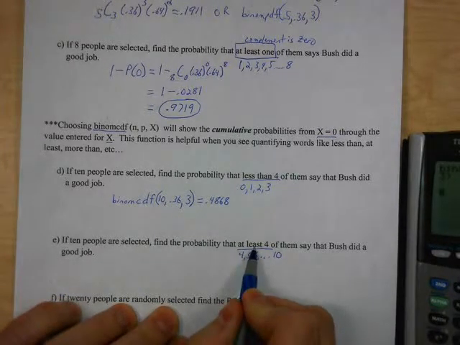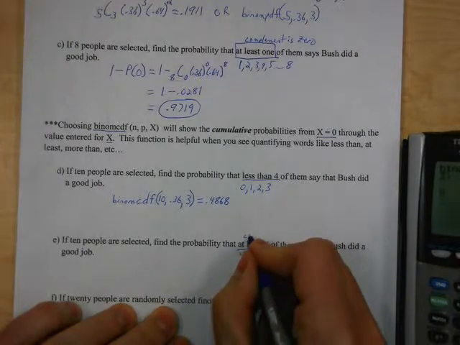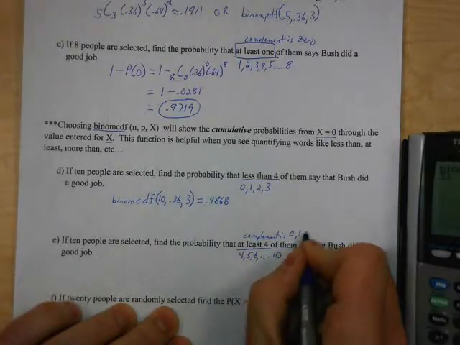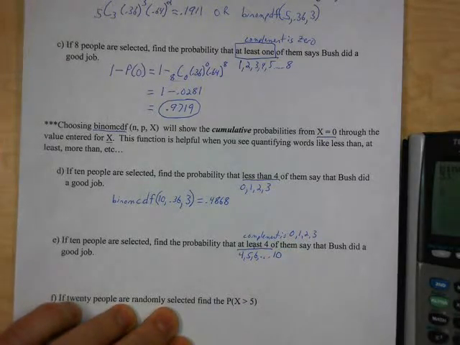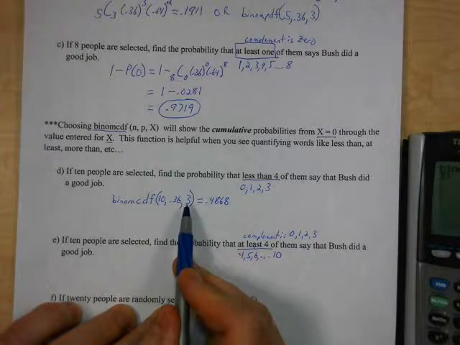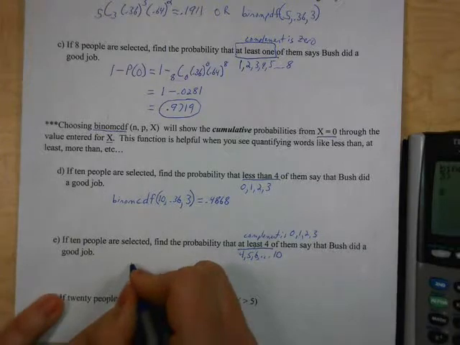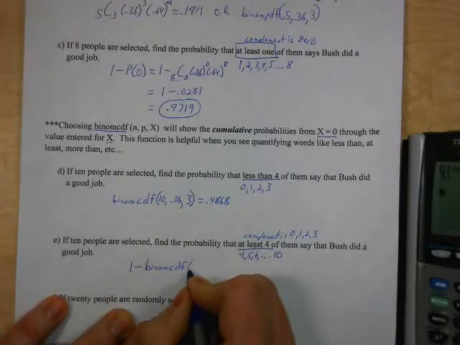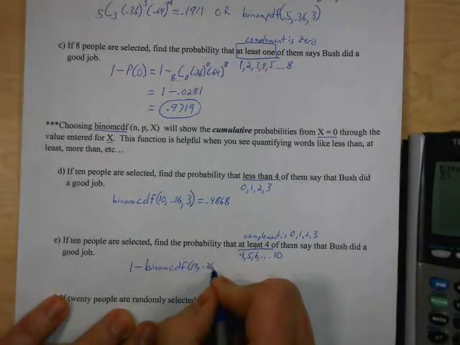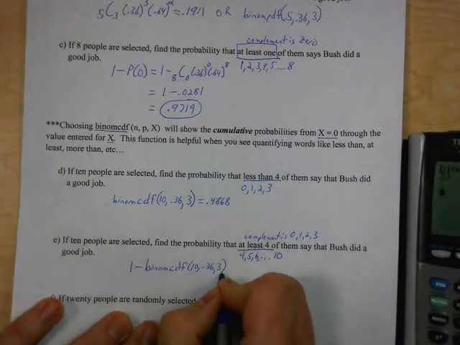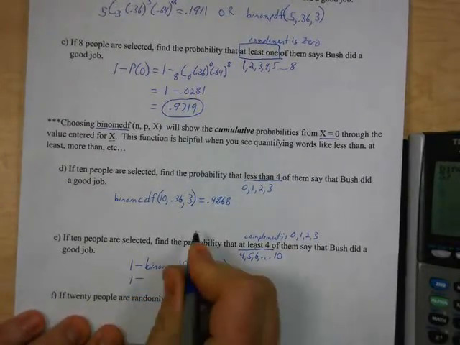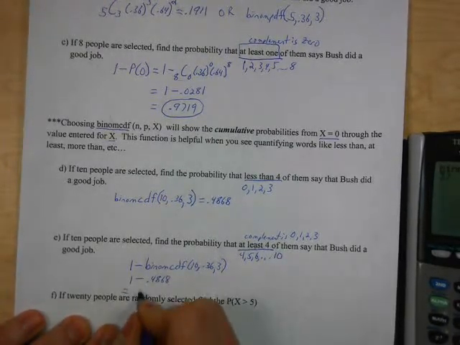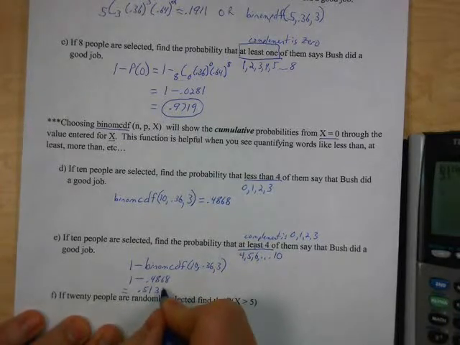So if you look at the complement of at least 4, the complement is 0, 1, 2, or 3. We just found that in part A. So we would do 1 minus binomial CDF, 10, 0.36, 3, which would be 1 minus our answer from above, 0.4868, which would be 0.5132.